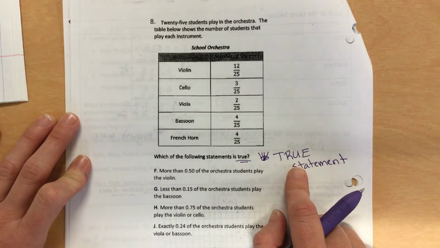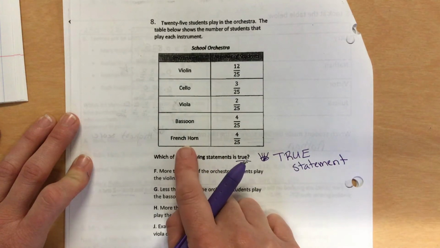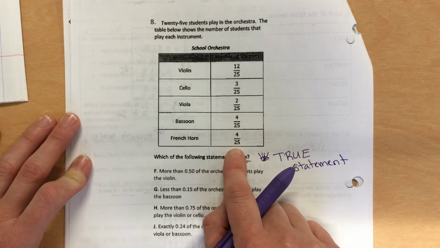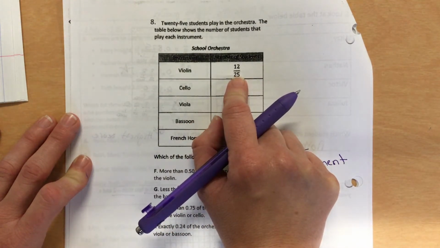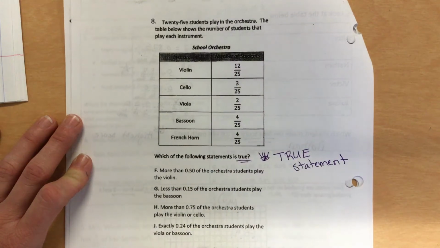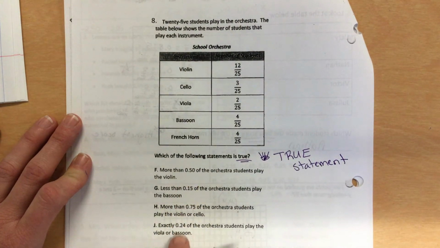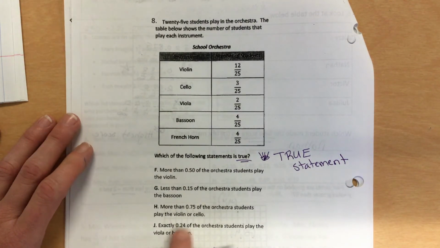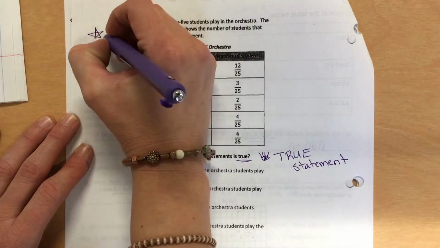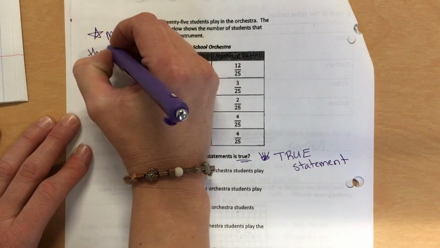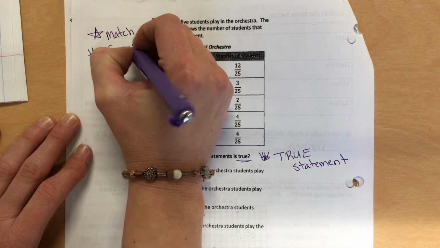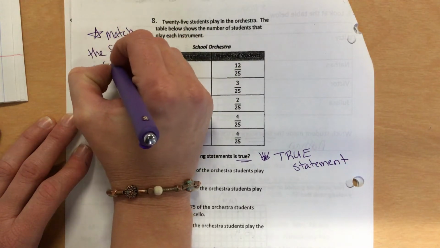This one's true. So looking at our table, we have our instruments. These are the number of students. So for example, for the violin, I have 12 students out of 25 that play. If we look at our answer choices are in decimal form. So that means that we need to match our forms before we can compare. Remember, we learned that. Match the forms before comparing.